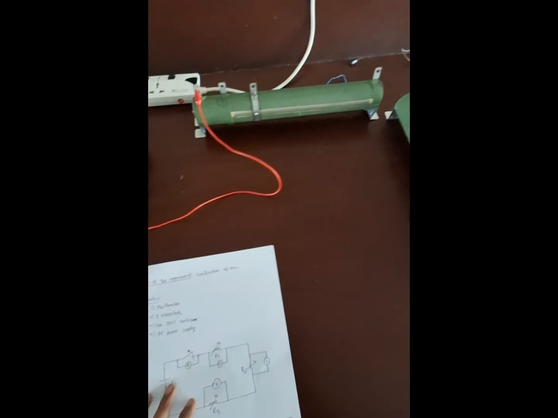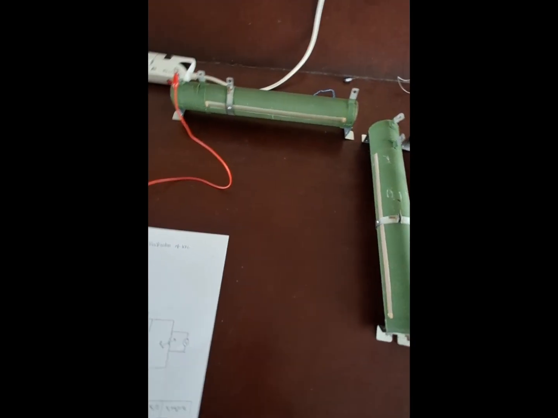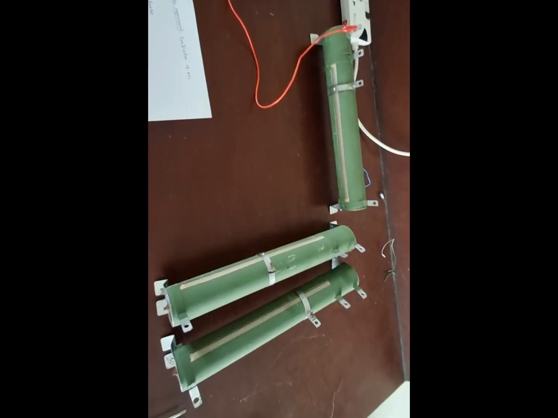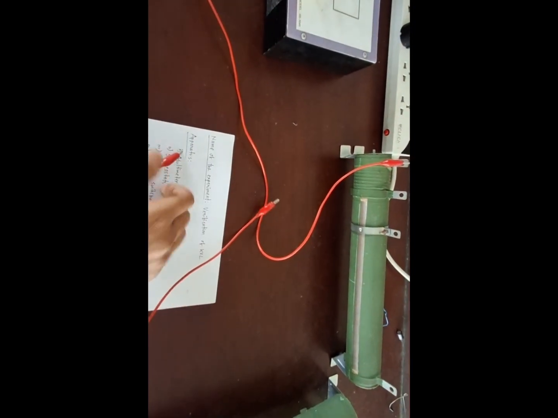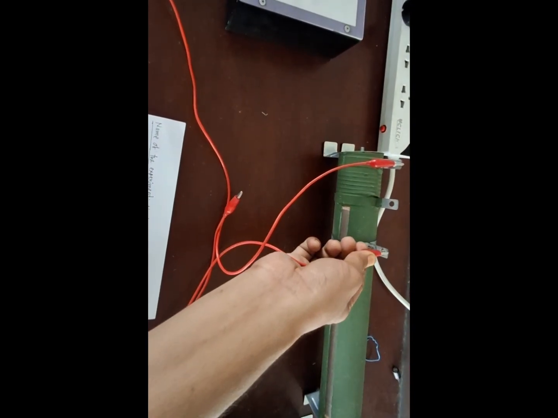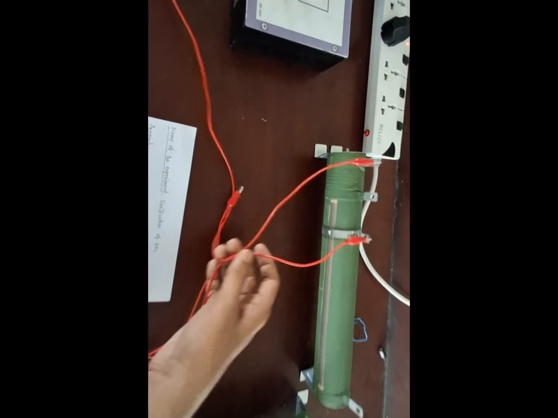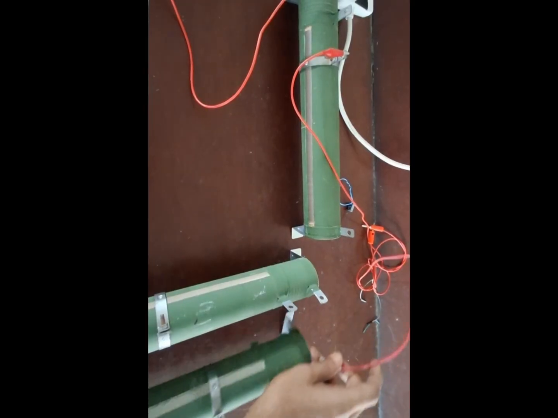Okay, let me rotate the phone. Then the second part of our first rheostat will go to the first part of rheostat 2. So we will take a wire and connect it from the ending, or second part, of the first rheostat to another rheostat.